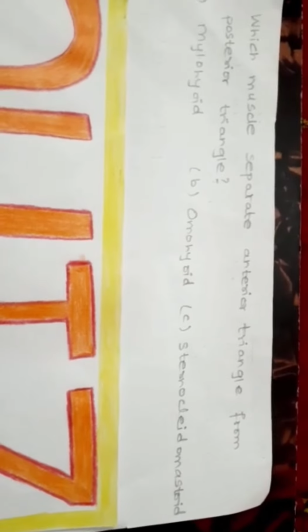MCQ is, which muscle separates anterior triangle from posterior triangle? Option A, mylohyoid, option B, omohyoid, and option C, sternocleidomastoid.